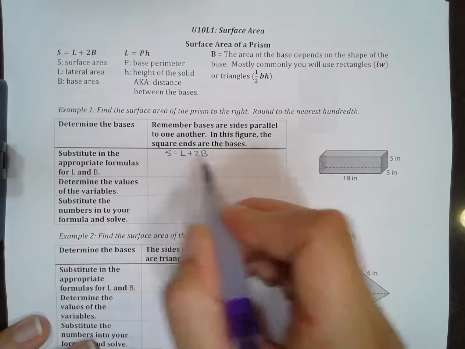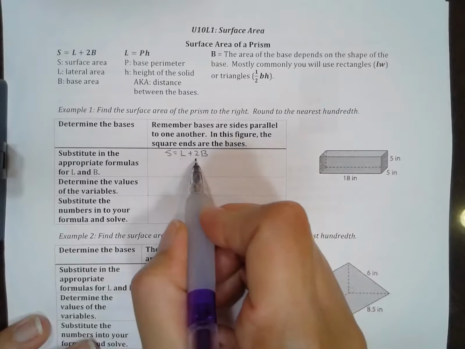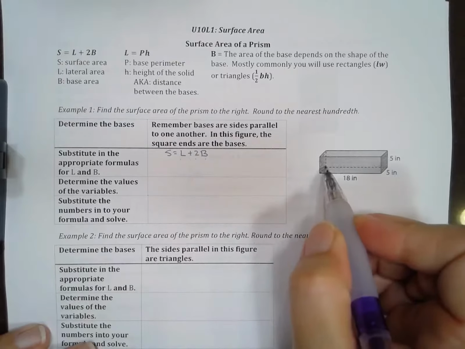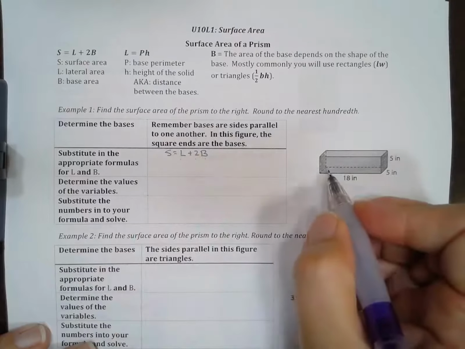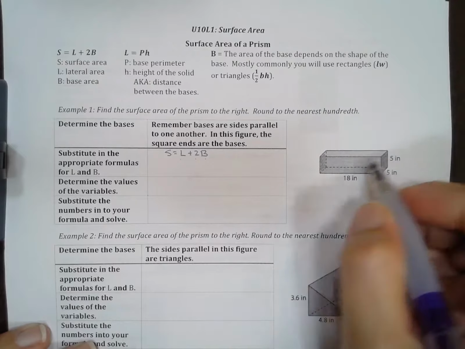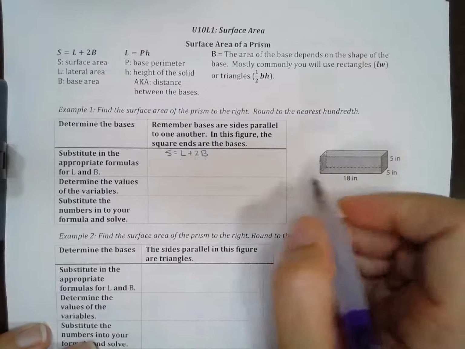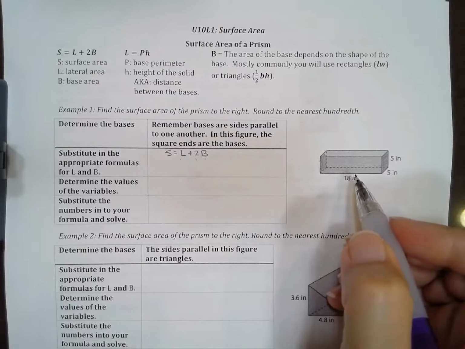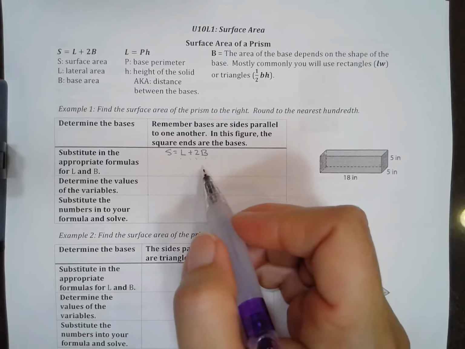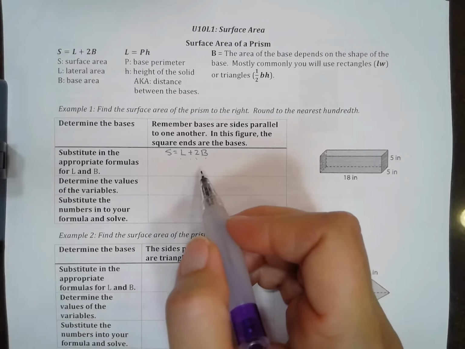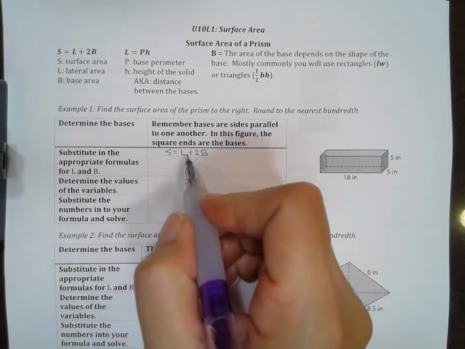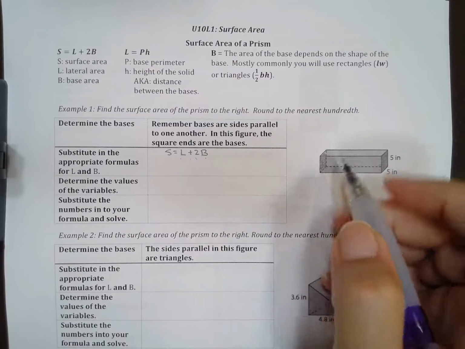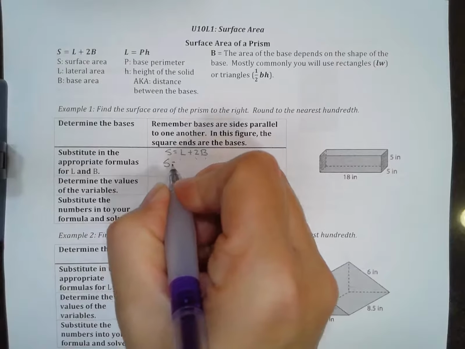And then we have to add to that the area of the two bases. So the 2 indicates that there are two bases. And this capital B is the area of that base. So when we do this, we're going to calculate the lateral area, and then we're going to calculate the area of one of these squares, and we're going to multiply it times 2 because there's 2 of them. The best thing you can do is simplify this, even though it won't look simplified when I get done with it. You're actually going to simplify it by substituting in the formula for lateral area and substituting in the formula for the area of the base. So that's what we're going to do first. We're going to substitute those things in.